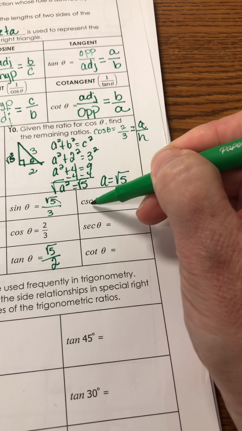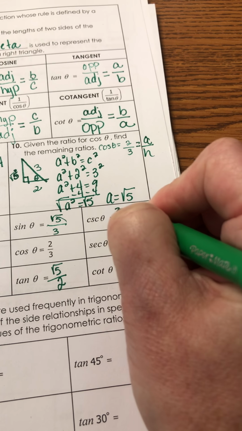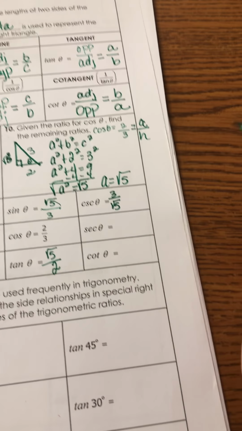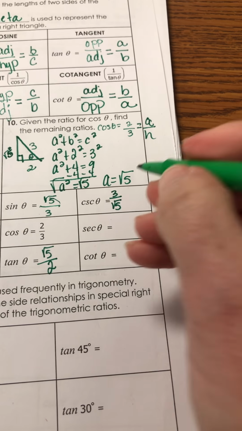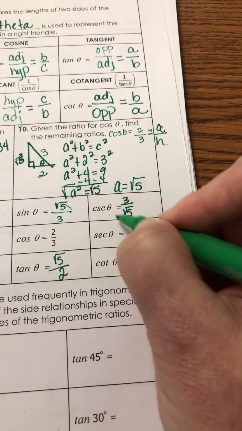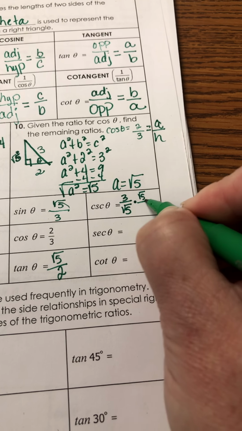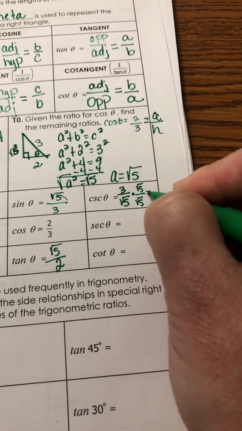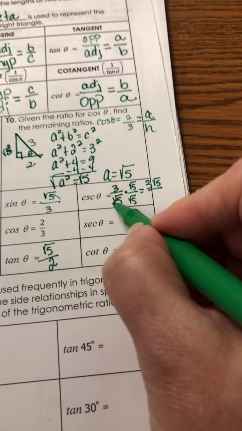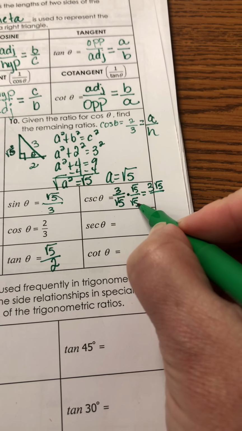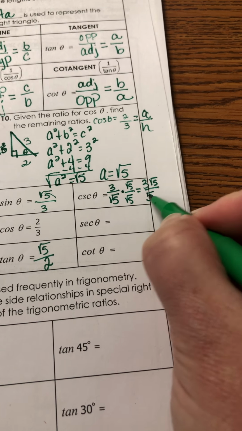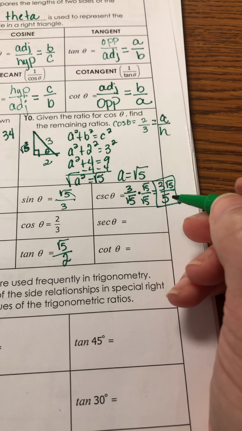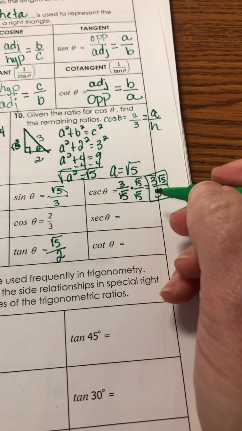Now, the cosecant is the reciprocal of sine. So it's going to be 3 over the square root of 5. But one thing that we already know is we cannot have this radical in the denominator. So let's multiply by the square root of 5 over the square root of 5. We're going to rationalize the denominator. 3 times the square root of 5 is 3 square roots of 5. The square root of 5 times the square root of 5 is the square root of 25, or 5. Since none of this will reduce or simplify, that's my cosecant. 3 square roots of 5 over 5.